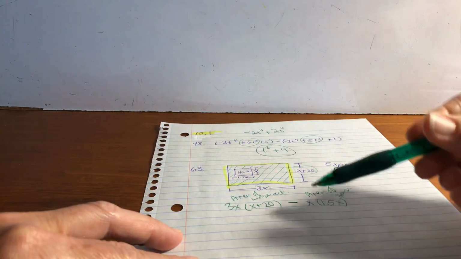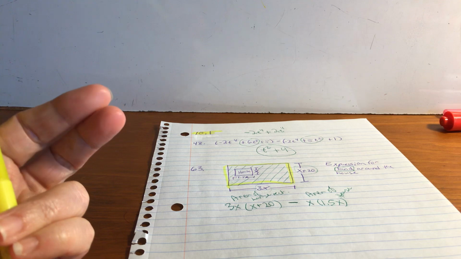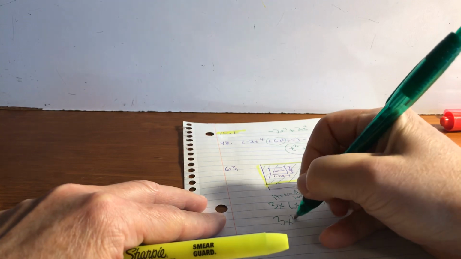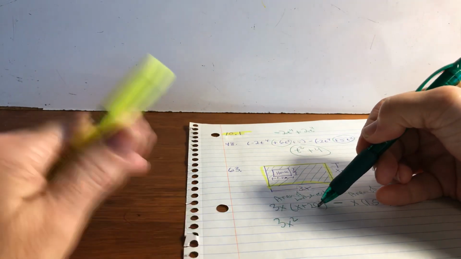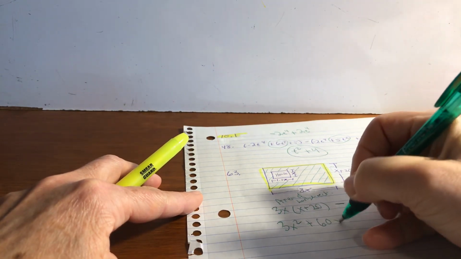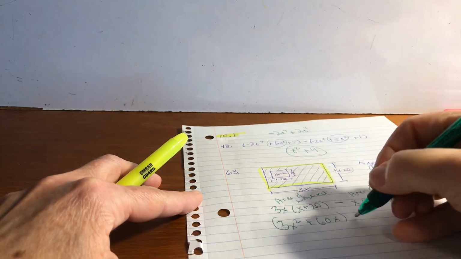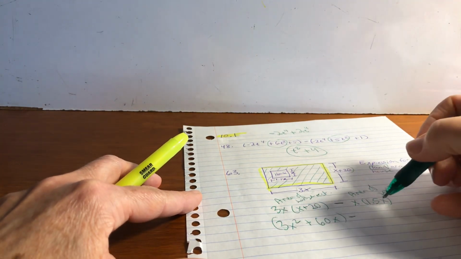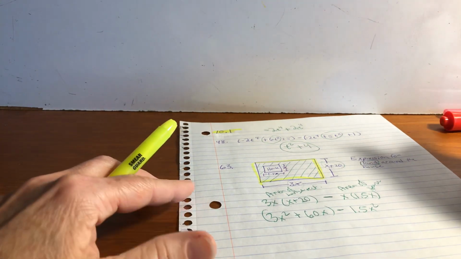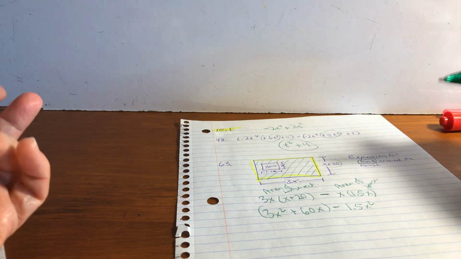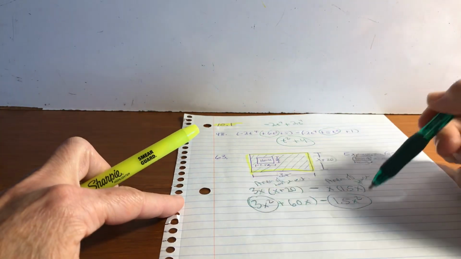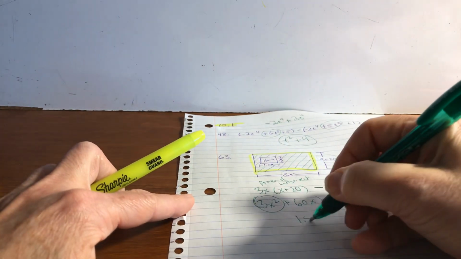Okay, but in order to subtract these, you are going to need to use the distributive property and multiply everything out. So 3x times x is 3x squared. 3x times 20 is 60x. I'm going to put this in parentheses. Subtract and then 1.5x squared. Okay, so if you're combining like terms, basically, those are the same. 3x squared minus 1.5x squared gives me 1.5x squared.